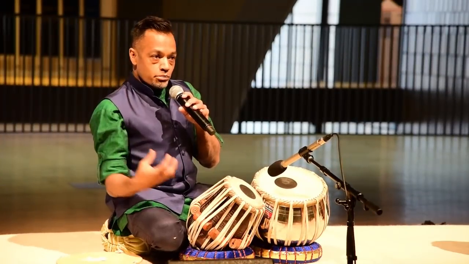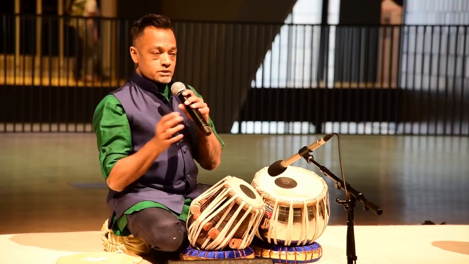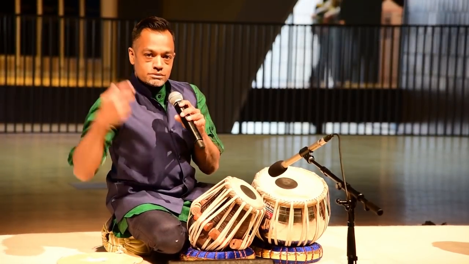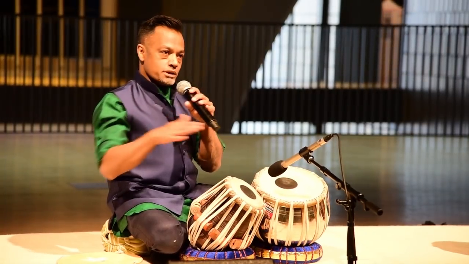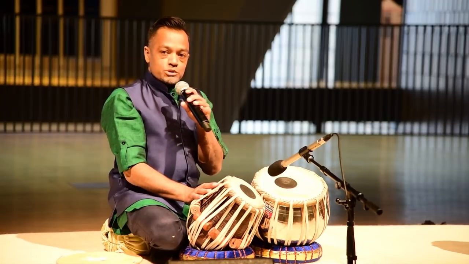Used and borrowed and adapted for the tabla. In fact, there are many compositions that have still not been figured out, that is, how can that technique be applied to tabla. So many compositions that no one's able to play yet.